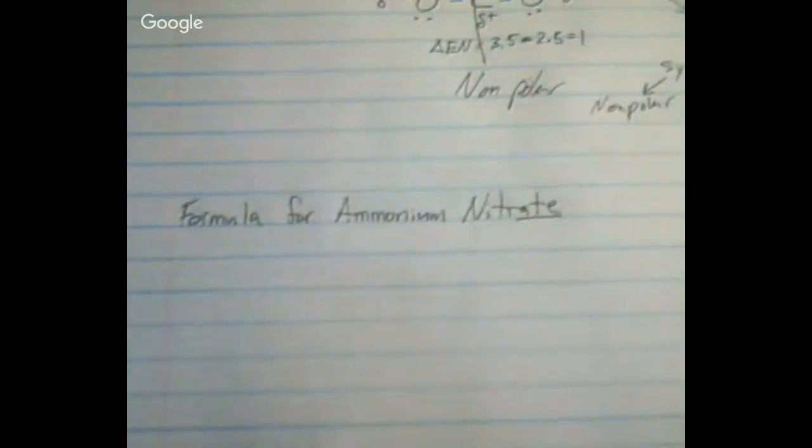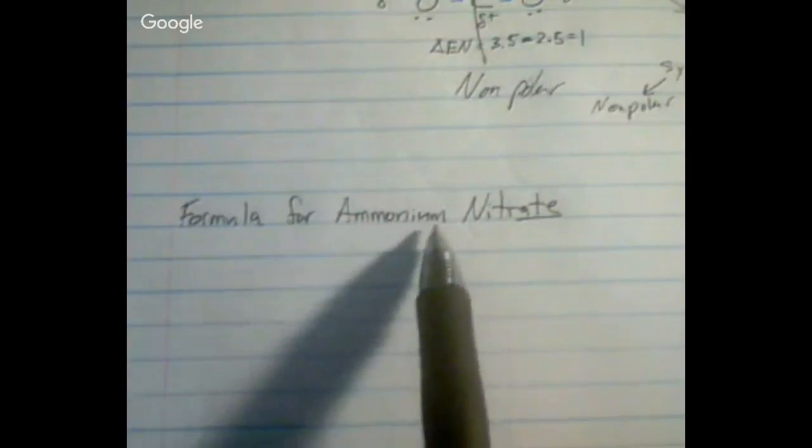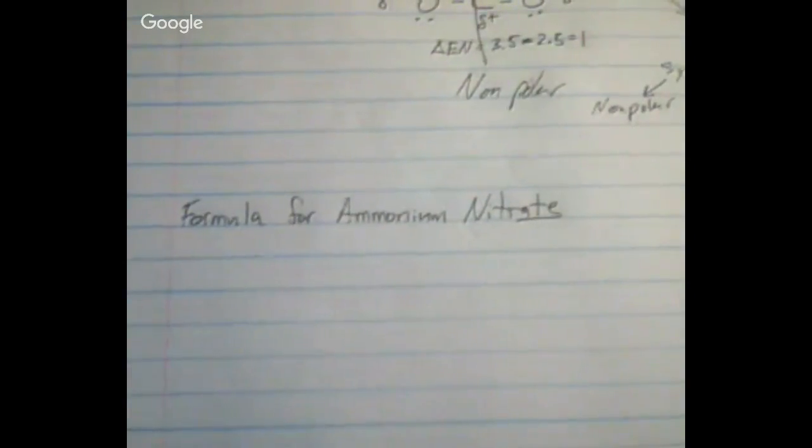So we have our negative here and our positive here. So I have to identify what both of these things are. Ammonium is our metal. And if you spend time looking on your periodic table for ammonium, you won't find it on the front. That's because it is the only positive polyatomic ion that I'll ask about.